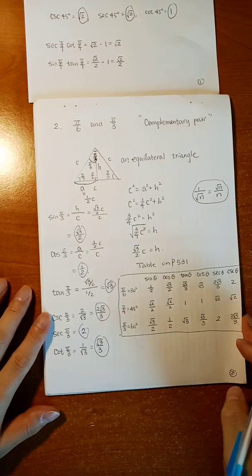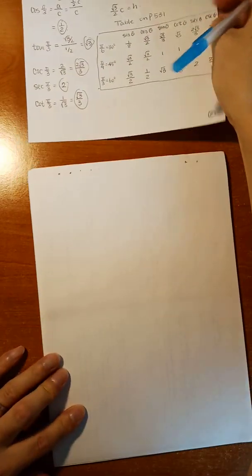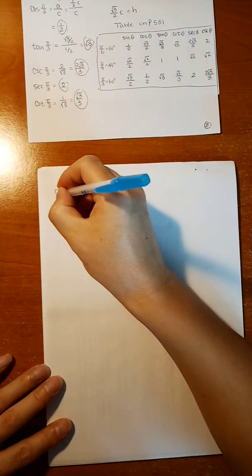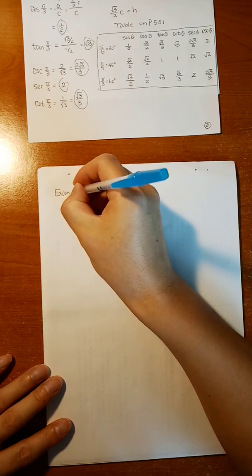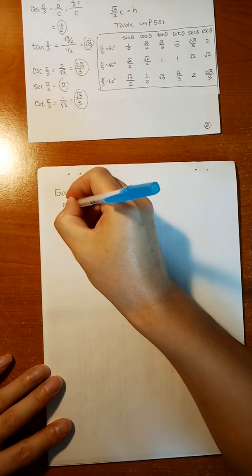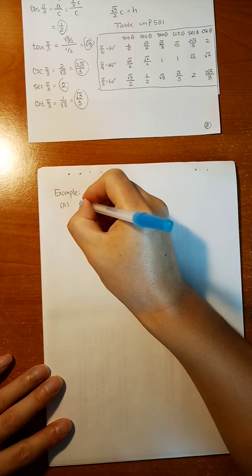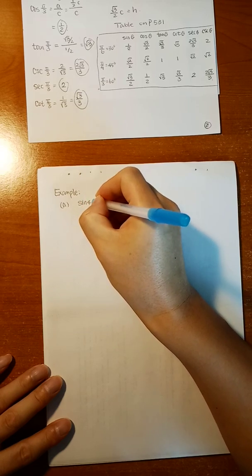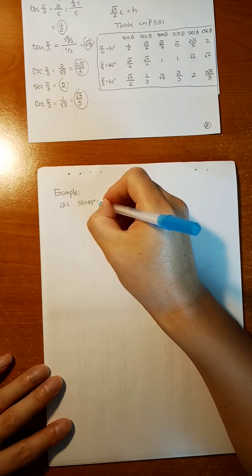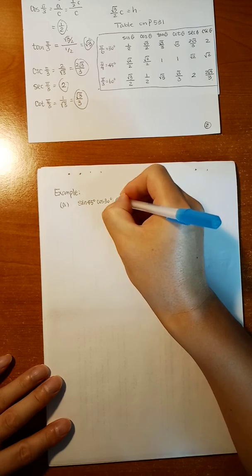So for example, let's try. They ask you to find sine 45 degrees times cosine 30 degrees.